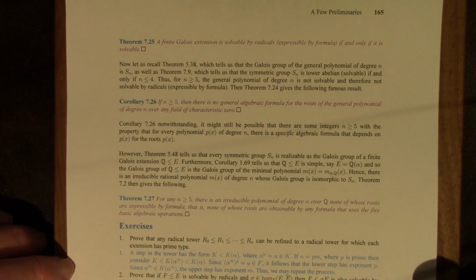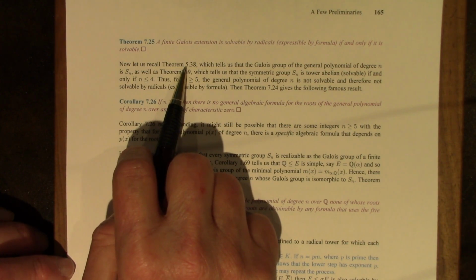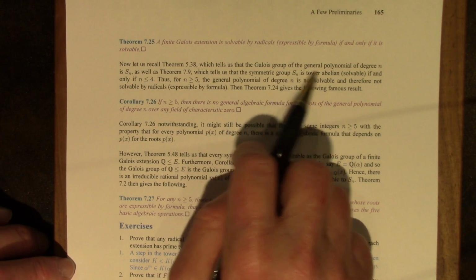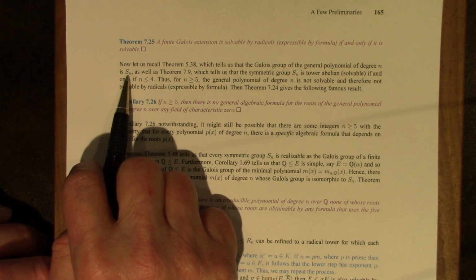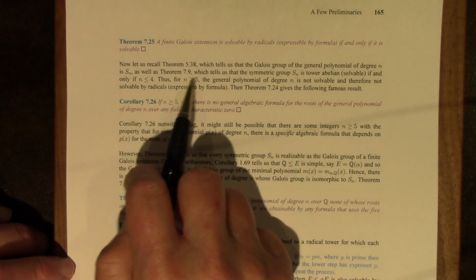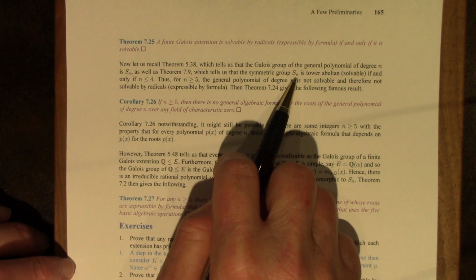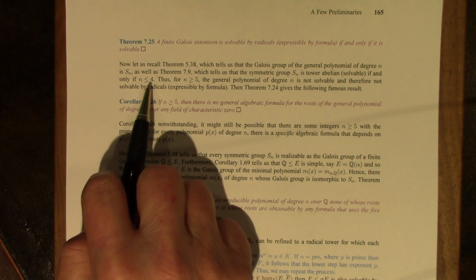Now let's recall a theorem from chapter 5, which tells us that the Galois group of the general polynomial of degree n is the symmetric group Sn. Also, theorem 7.9, which tells us that the symmetric group Sn is solvable if and only if n is less than or equal to 4.